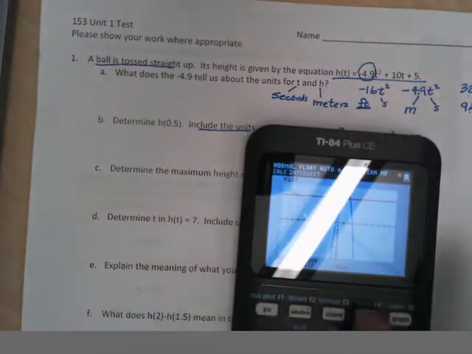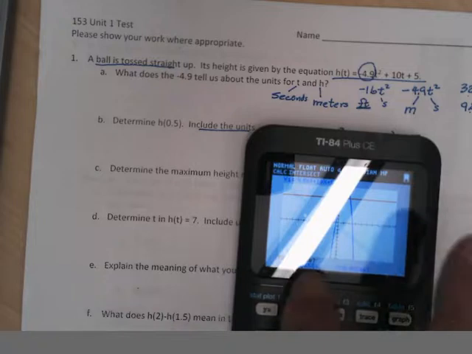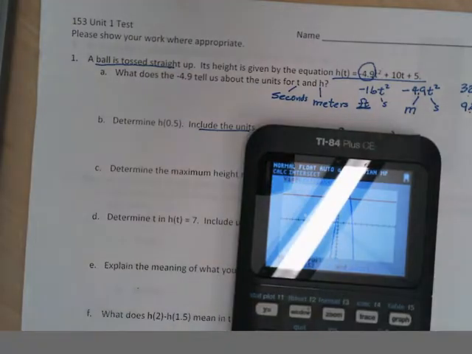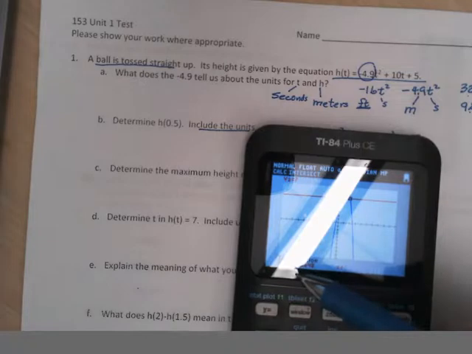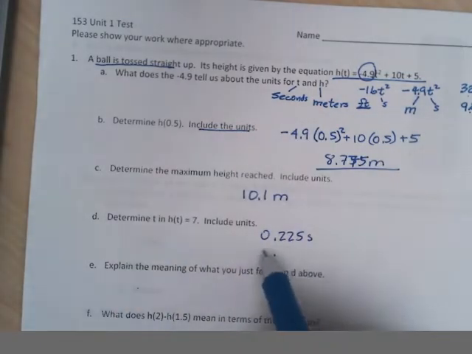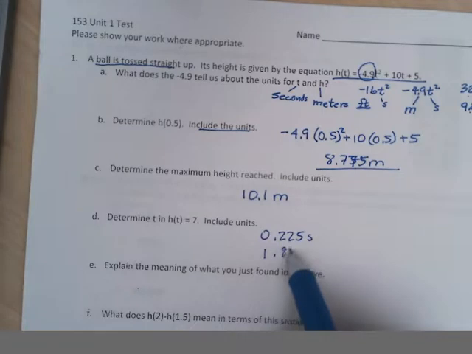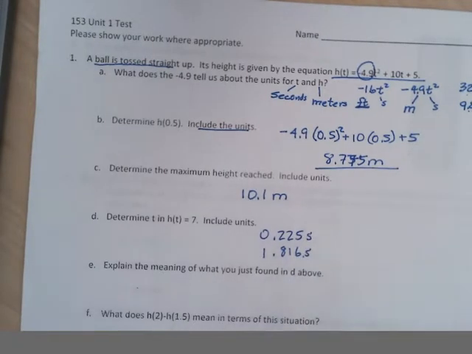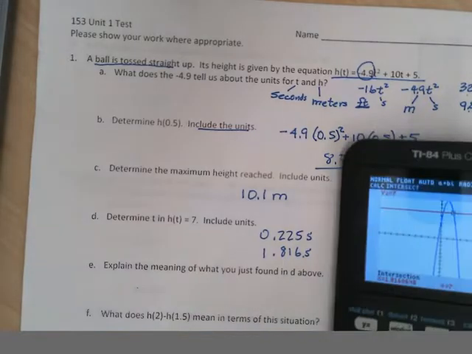And if I go second, calculate the intersection, the blue curve is one of the curves, the red curve is one of the curves, so I press enter, and then I move close to the other place I want to find, and I press enter, and it says 1.816 seconds. So there's the 2 times.